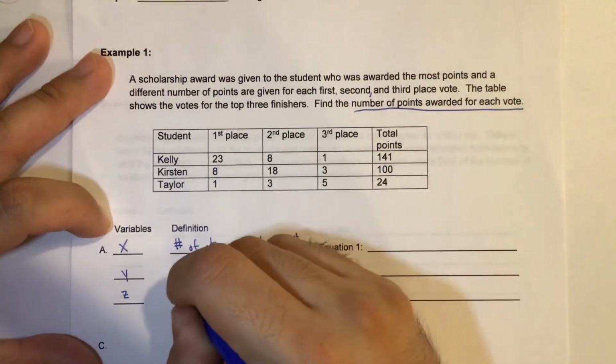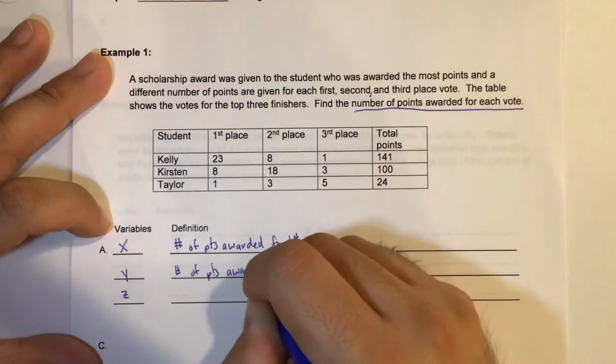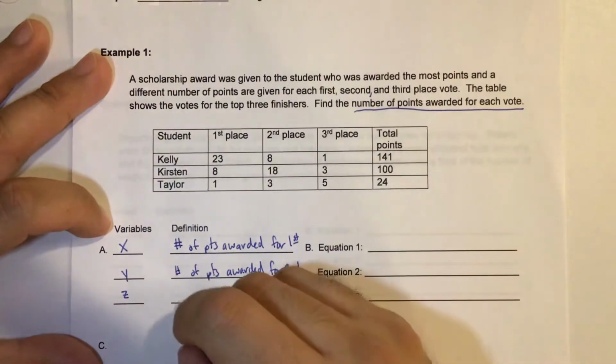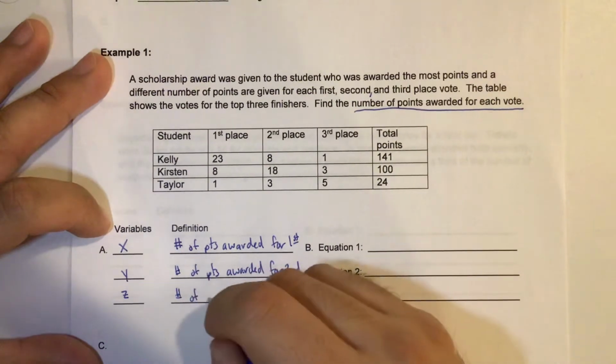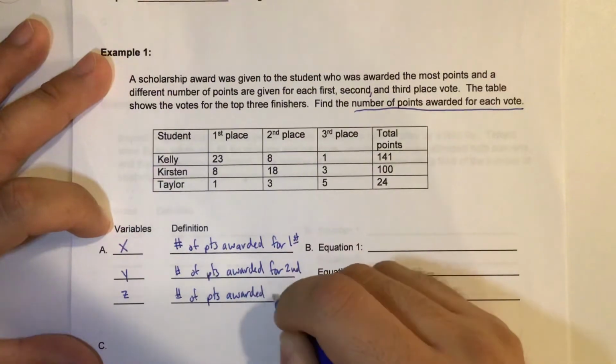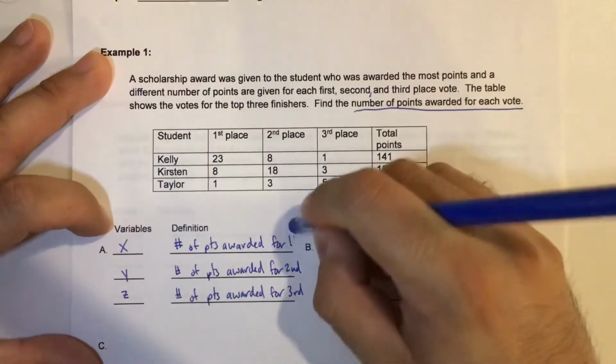For y, it's going to be the number of points awarded for second. And for z, that's going to be the number of points awarded for third.